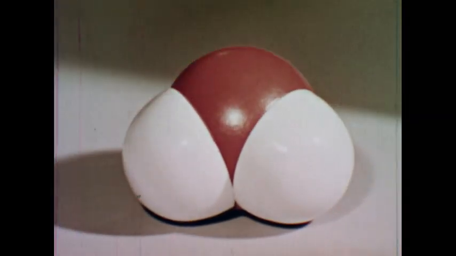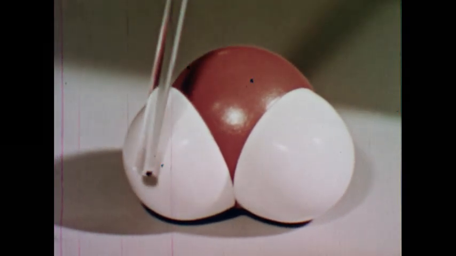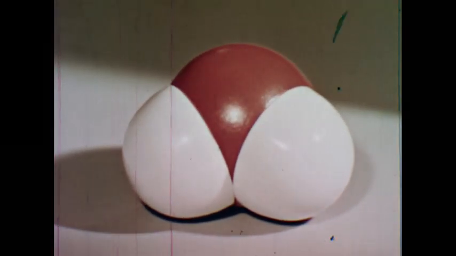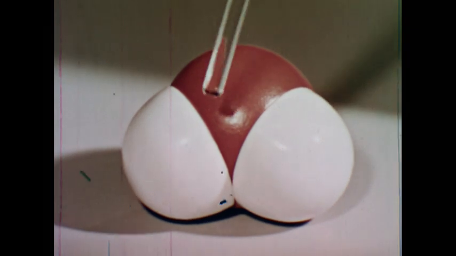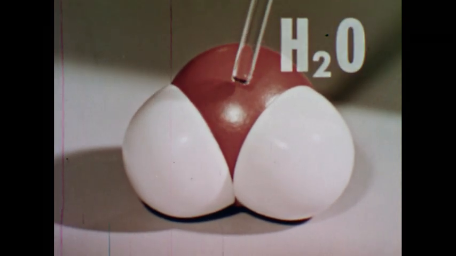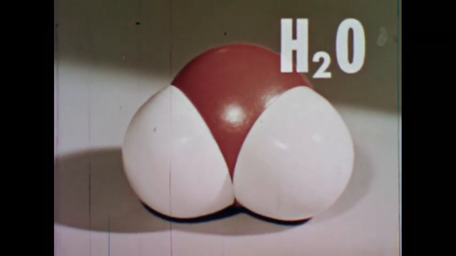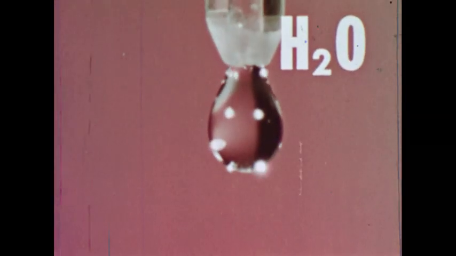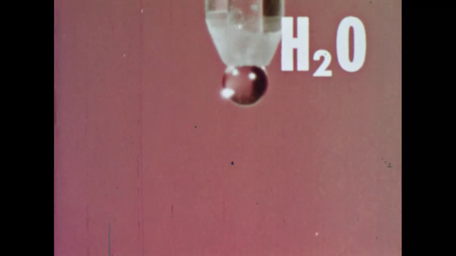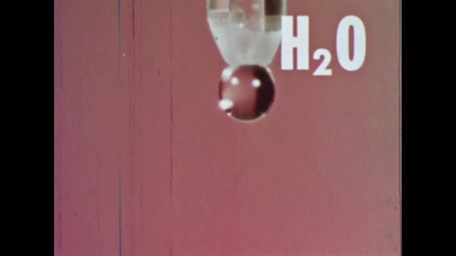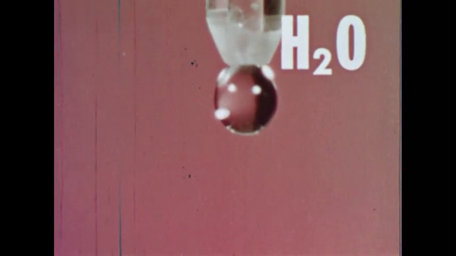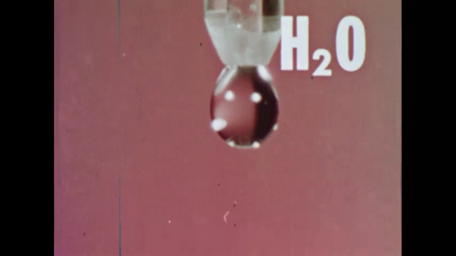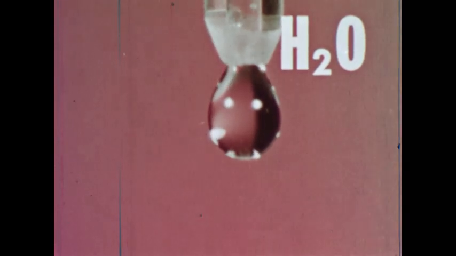Here we have combined models of 3 atoms into a molecule that consists of 2 atoms of hydrogen and 1 atom of oxygen. Chemists write this formula H2O. Yes, this is the formula for water. A drop of water contains billions of molecules, each with 2 hydrogen atoms and 1 oxygen atom.